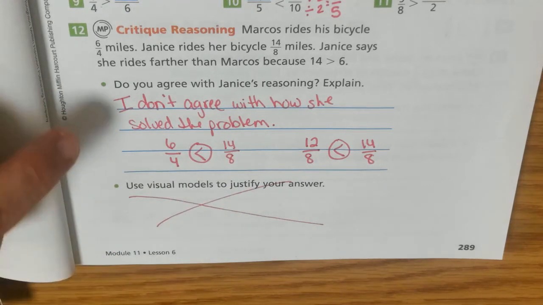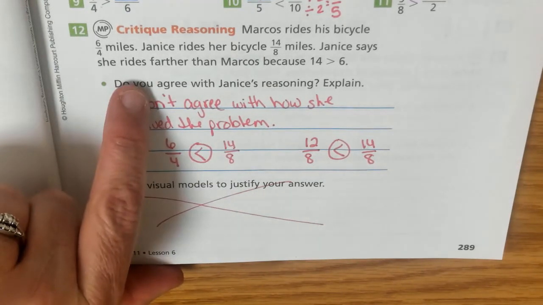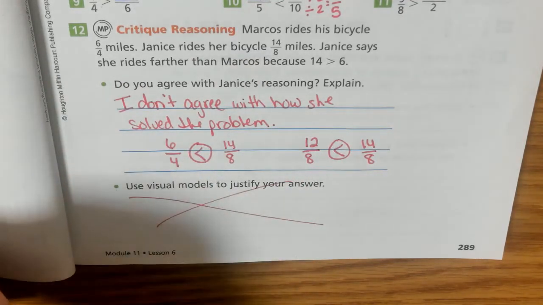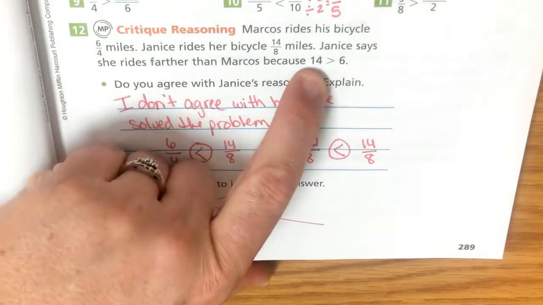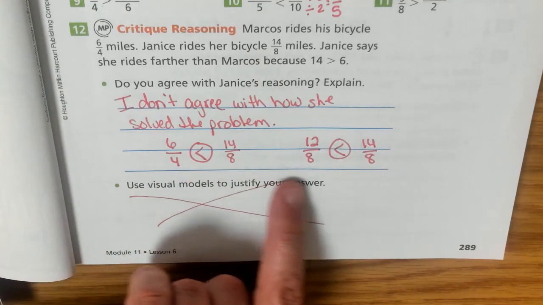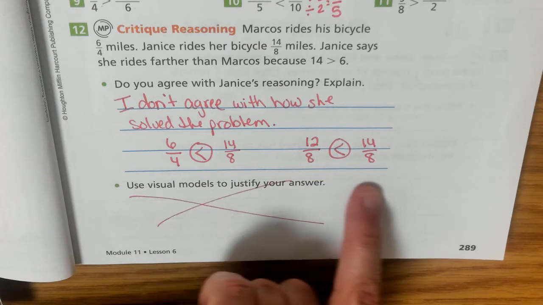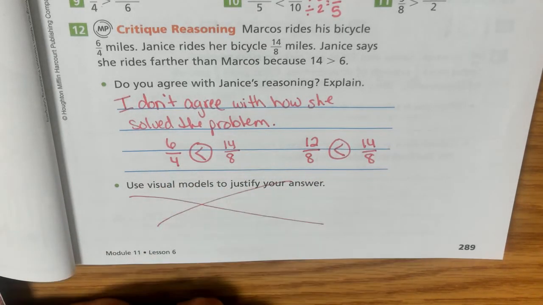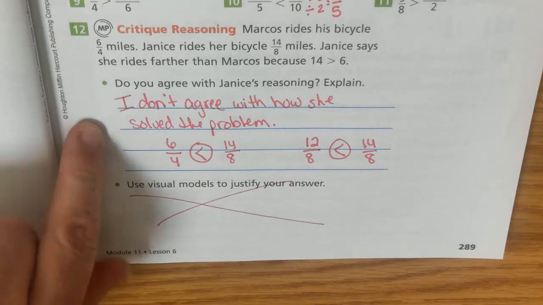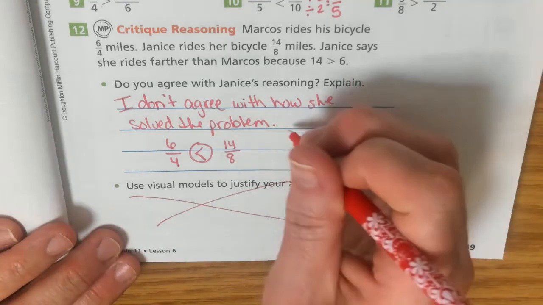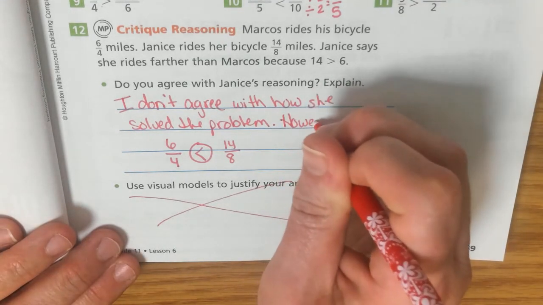So Janice was right that she rides further, but her reasoning was not right. Because you can't just say that 14 is greater than 6, so you're right. You have to find either a common denominator or a common numerator to figure out for sure what she did was right. So I don't agree with how she solved the problem, but she is correct. She rode further.